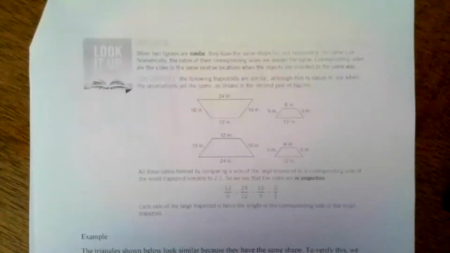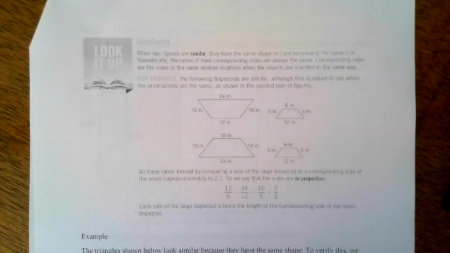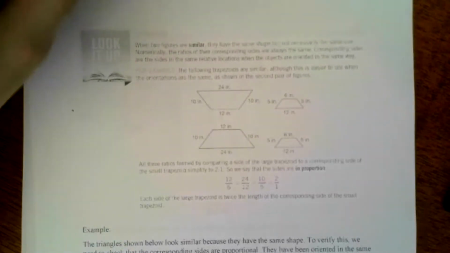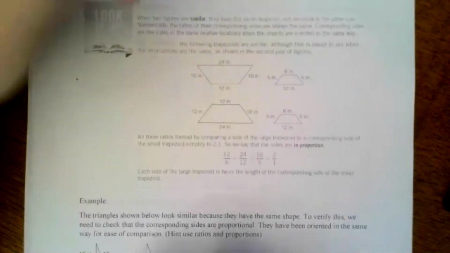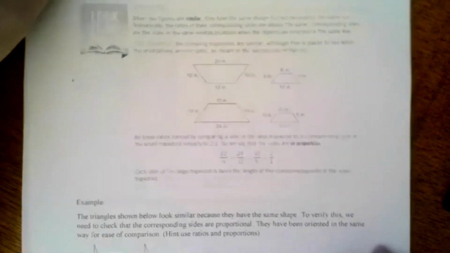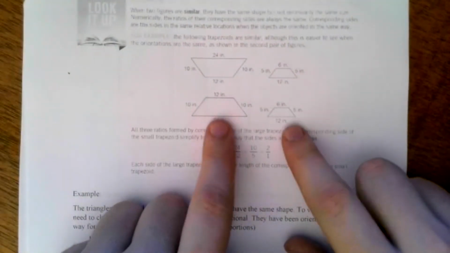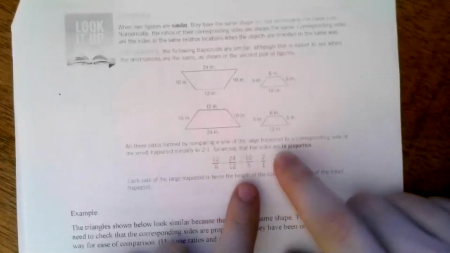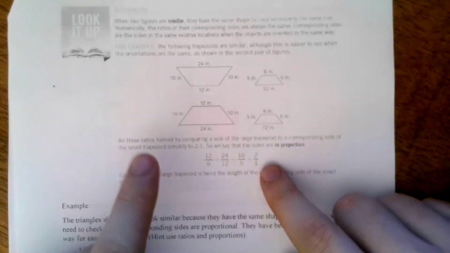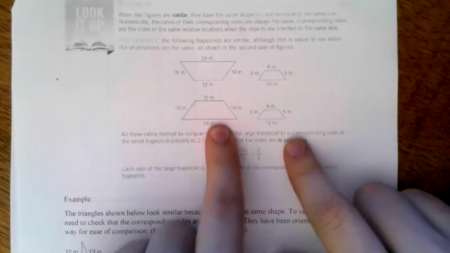So when we have 2 shapes that look really similar, or that look almost like the same thing, we call them similar triangles. So they have the same shape, but not necessarily the same size. So what I mean numerically is that the ratio of the corresponding sides are always the same. So what that means is that if I have something like this example that they give down here, I have two different ones, and they're not the same size for sure, but it looks like I have some kind of ratio or some kind of proportion going from this one and scaling it up to this one.